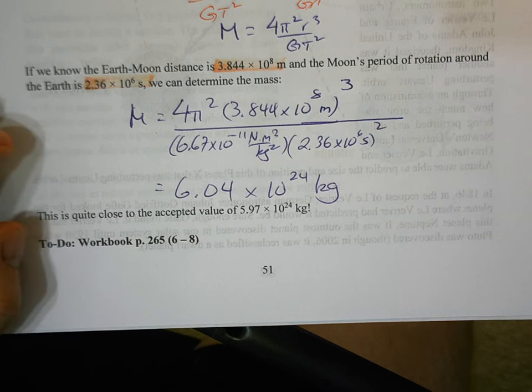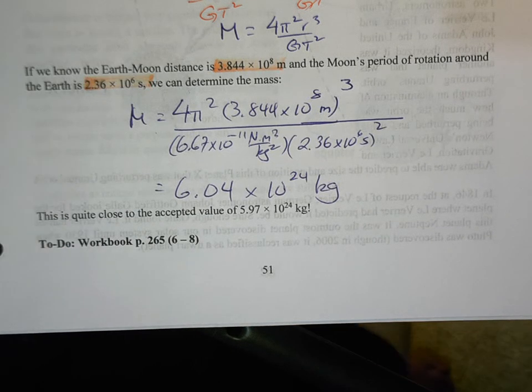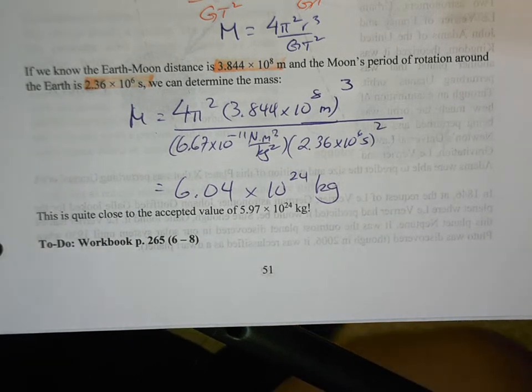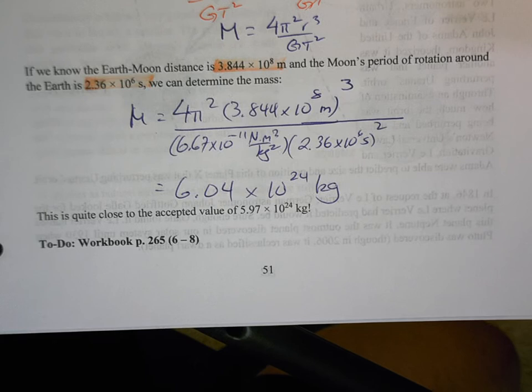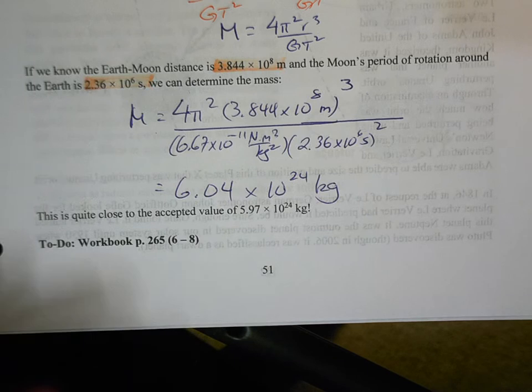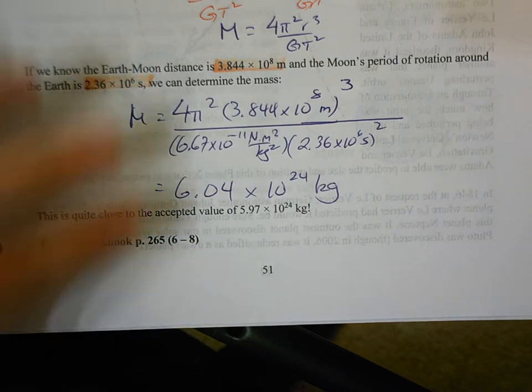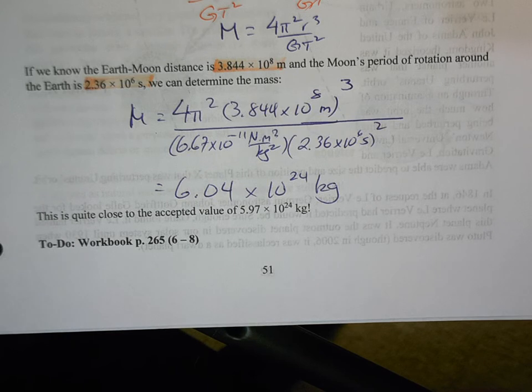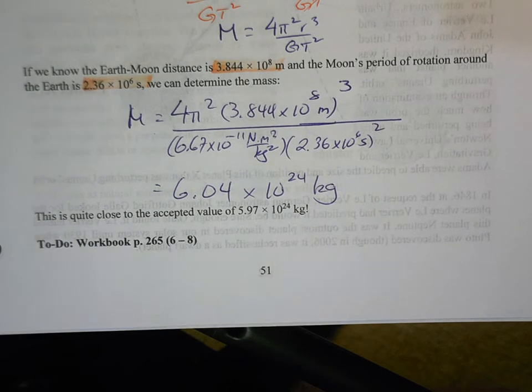Now you might say, well, it's not quite 5.97 times 10 to the 24 kilograms. You're correct. But given the fact that I got very close, what is the percent discrepancy on this? If I calculate that, it's going to be pretty small. Yeah, I'm getting about a 1% difference between the theoretical and the actual. That's substantially good. Because keep in mind, in this problem, we just pretended the Earth and the Moon were isolated and nothing else existed. So by ignoring pretty much the rest of the universe, we got within 1%. I'd say we did a good job.